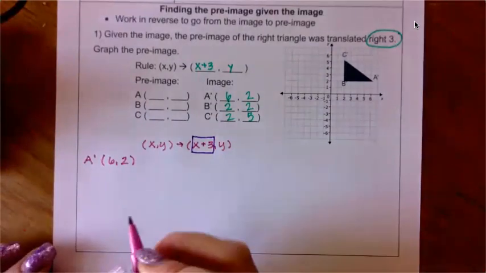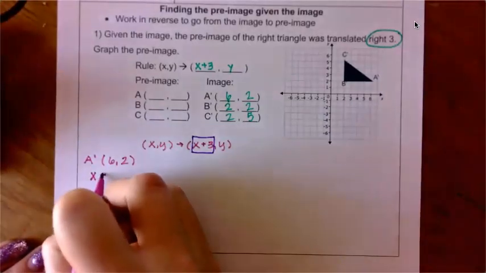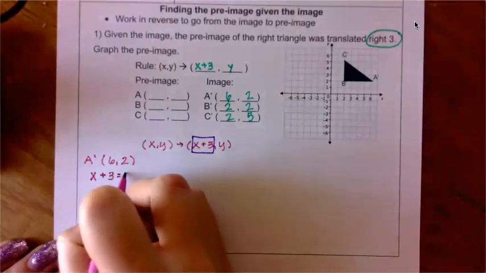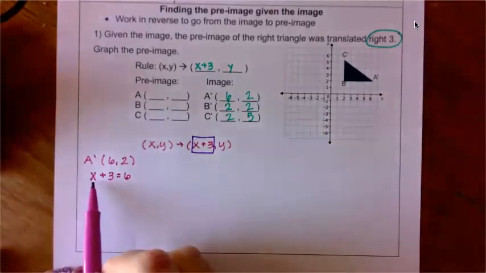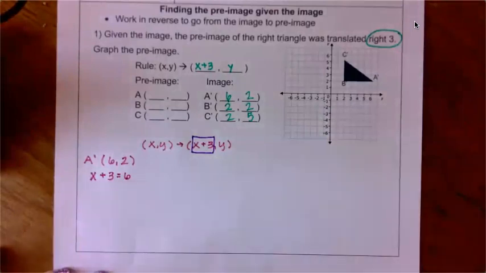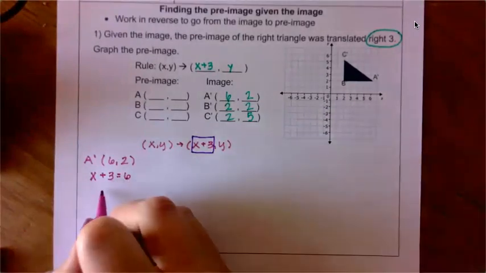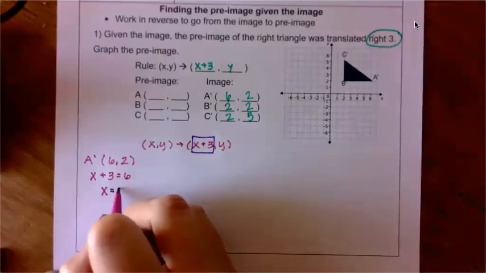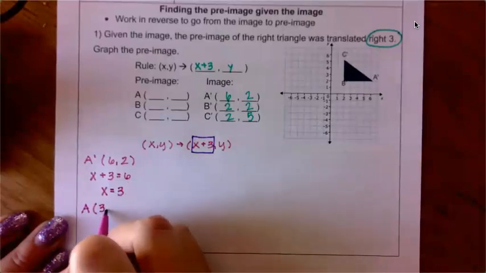So if I took the x value of my pre-image and added 3, I got 6. Okay, so think about when we were doing those horizontal transformations before. I took the pre-image x, I added or subtracted whatever that value was to end up at the image. So now we're just working in reverse. Okay, so then we would subtract 3 from both sides to get that x equals 3. Okay, so the x coordinate of A is 3.